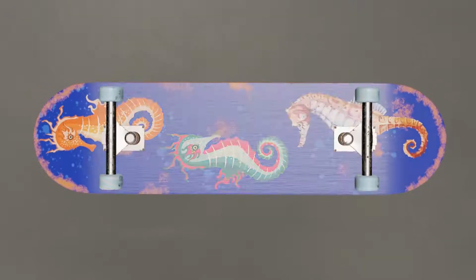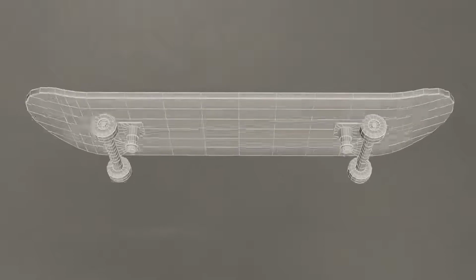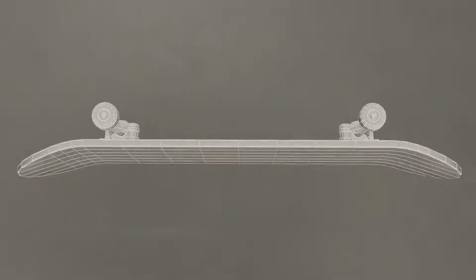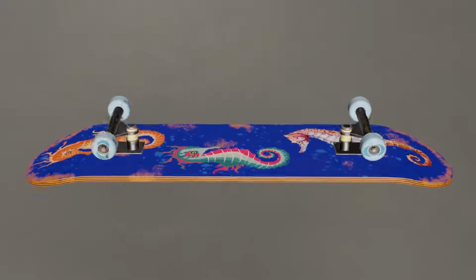Before we start this tutorial, I just want to say this is not a complete beginner's tutorial. You do need to have some basic knowledge of Blender, how to navigate in the viewport and how to switch between object mode and edit mode and pose mode and how to create basic shapes.